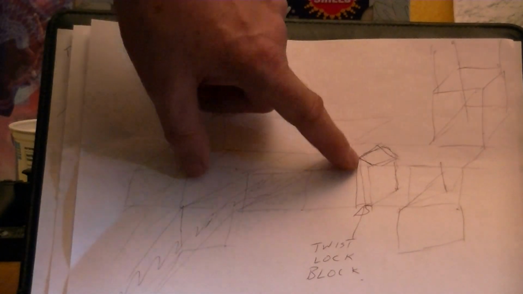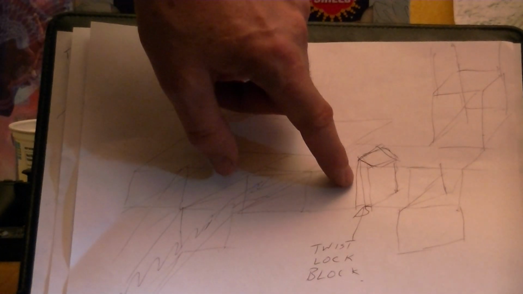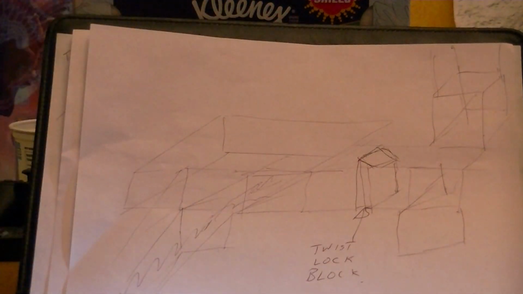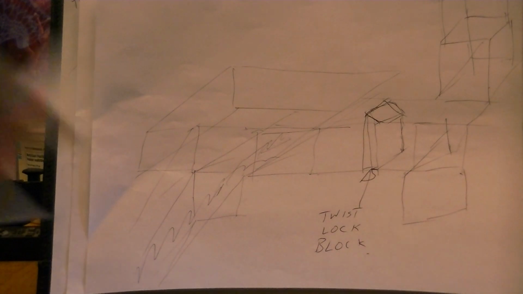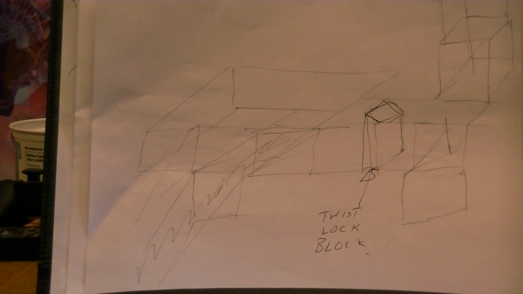Anyway, so then you just move your twisting lock stone in there, and then seal it, and lift up some more stones.